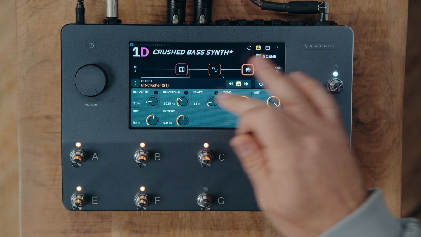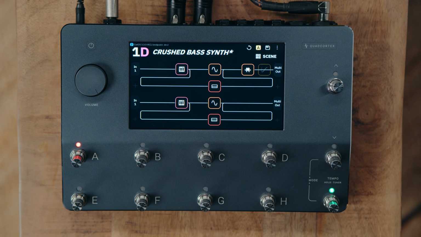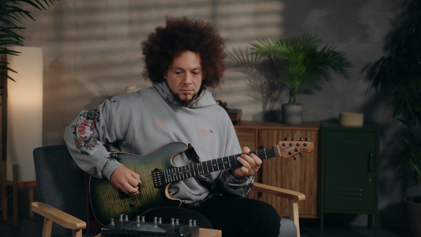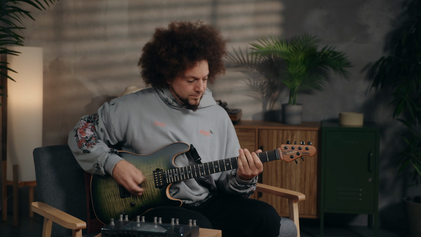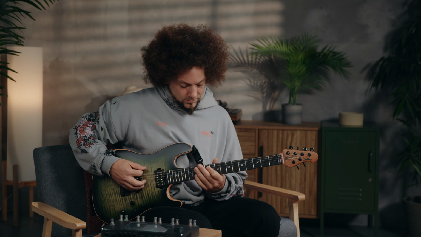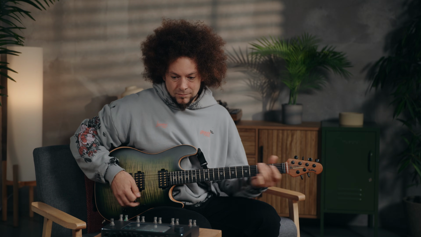I've basically just messed around with the controls until I felt it sounded good, and that's only affecting the top 2 rows. The bottom row is left untouched, but it sounds like this. So it just sounds kind of crazy.